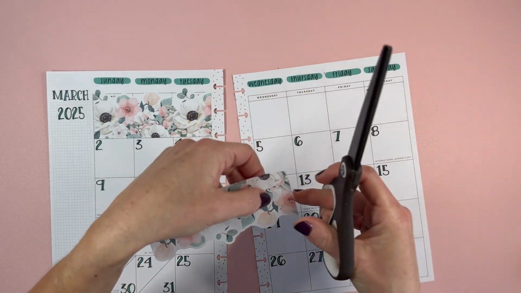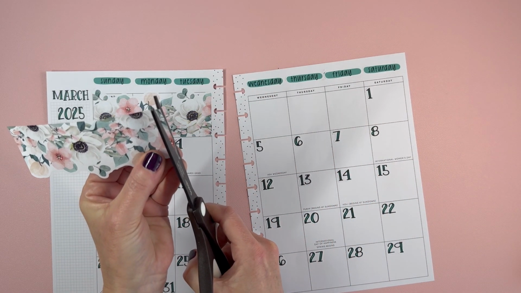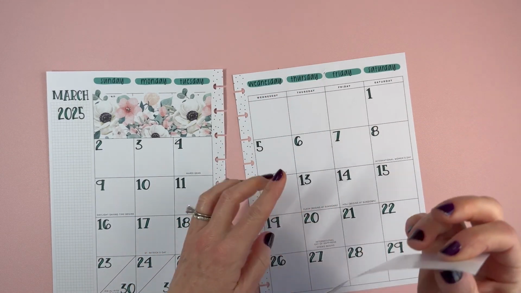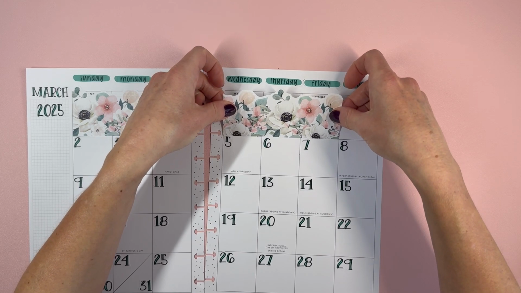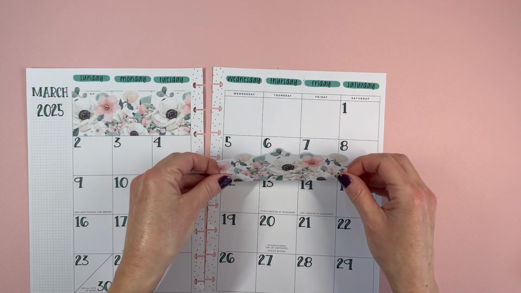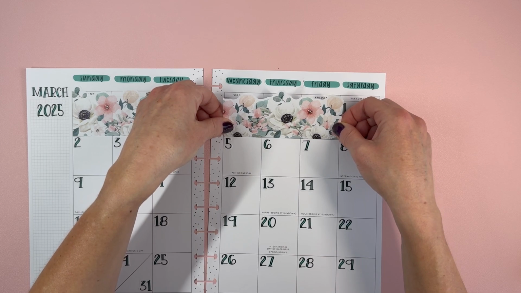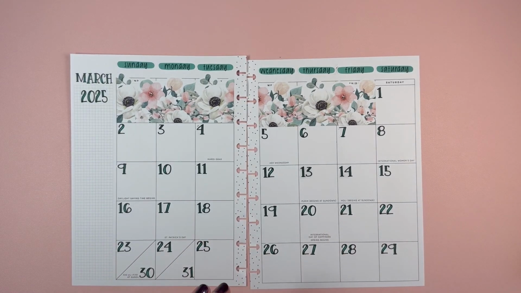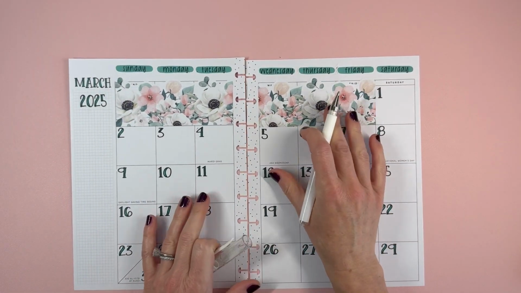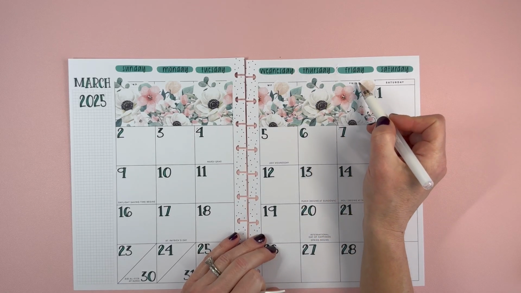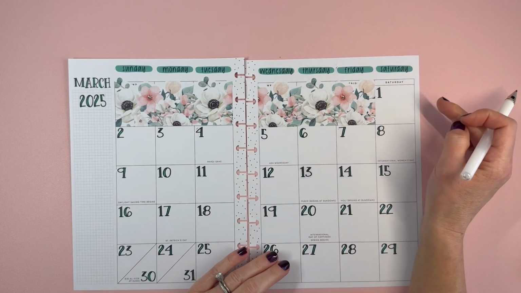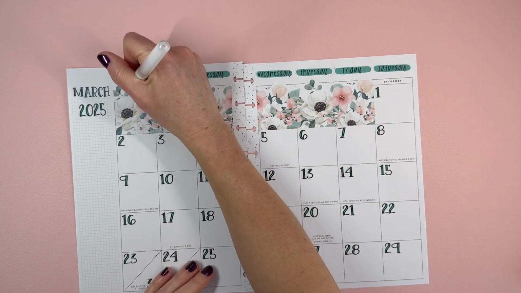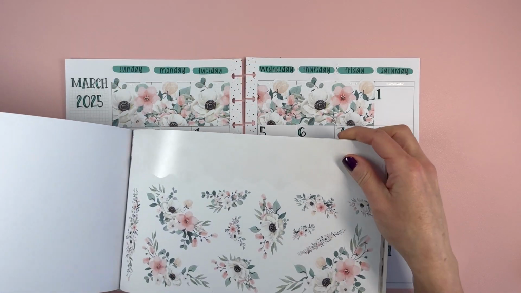All right, I'm going to cut this just a little bit. I'm gonna make it a little bit straighter, and then also we needed to get rid of just a tiny bit there. Now I think that that's going to fit really nicely right in this space. I think that looks really pretty. I'm gonna take a second to use my Uniball Signo to cover up the spaces here. Oh, we're gonna need to cover up Saturday too, but to cover up the spaces where the sticker didn't cover those days of the week. All right, that looks really pretty.